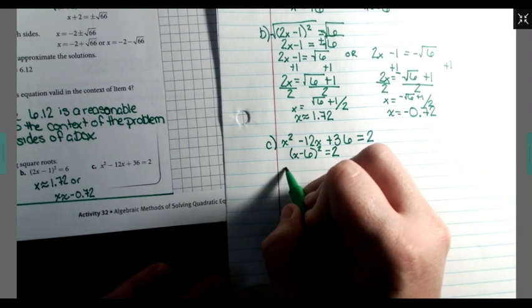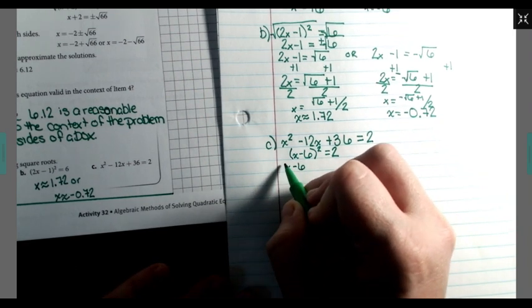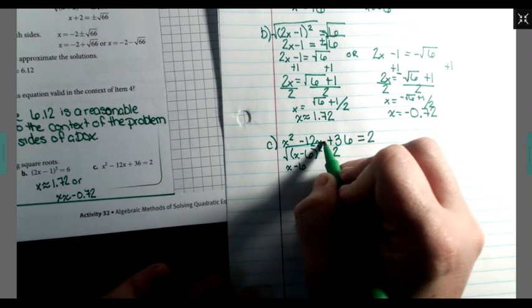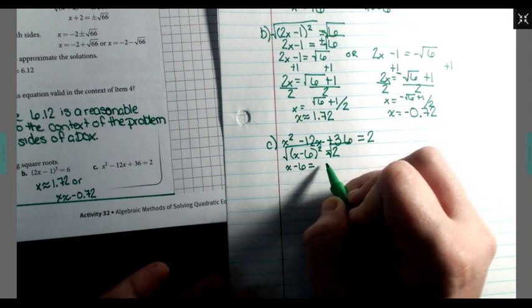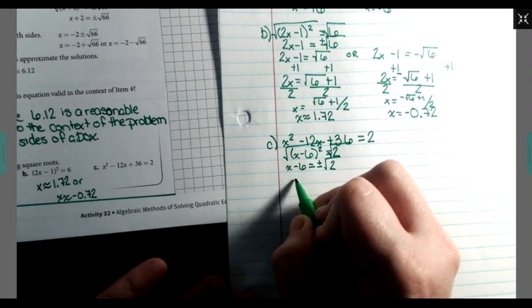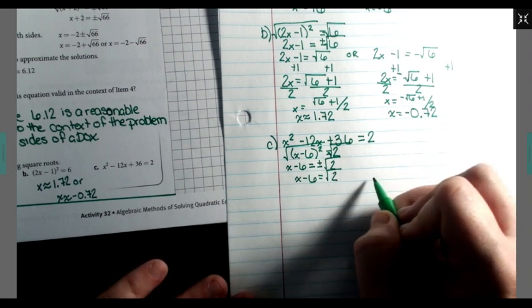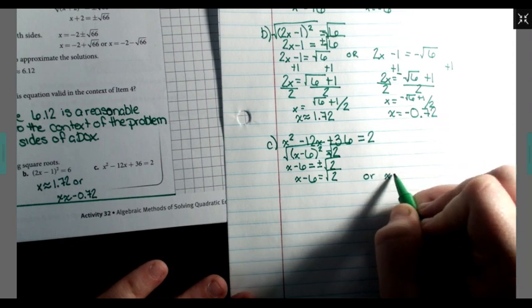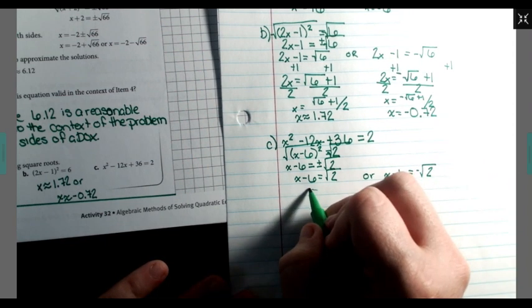So we would have x minus 6, because we would do our square roots here, equals a plus or minus the square root of 2. X minus 6 equals a positive square root of 2. Or x minus 6 equals a negative square root of 2.